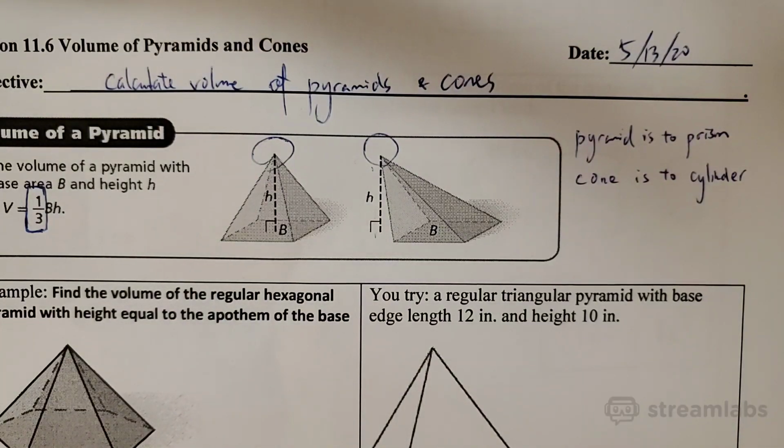Alright, so if you are interested in the proof of why this is true, let me see. I remember looking at this.